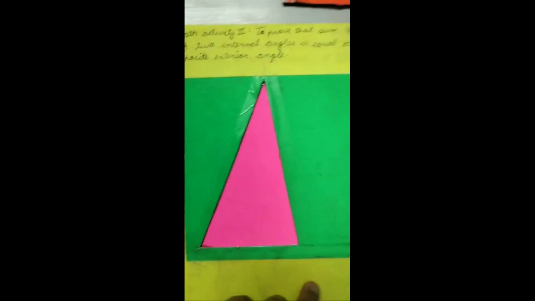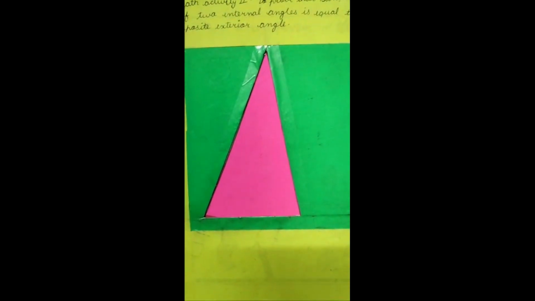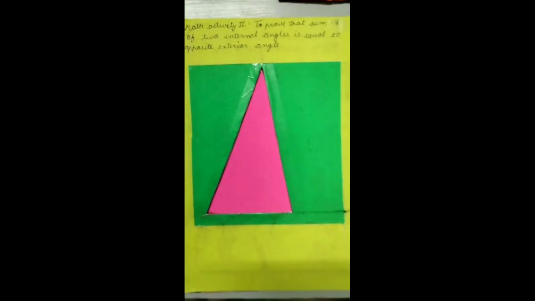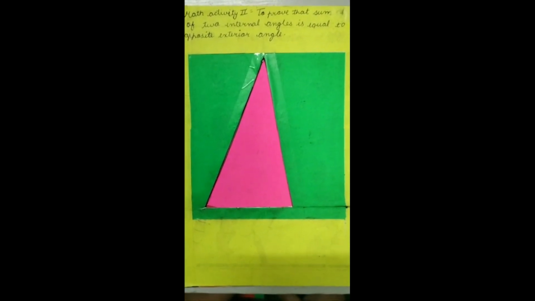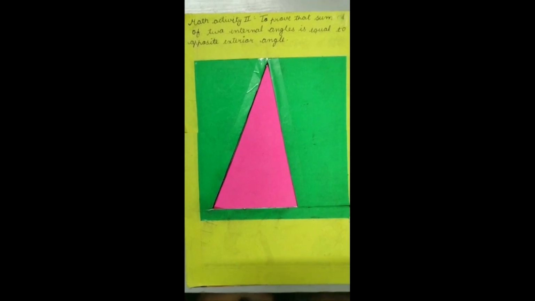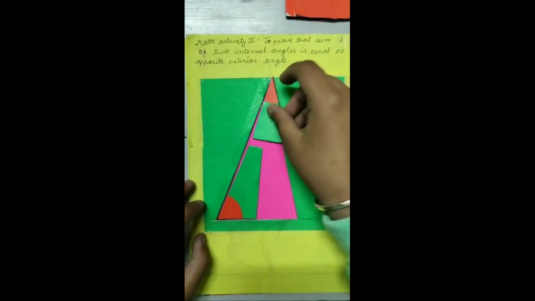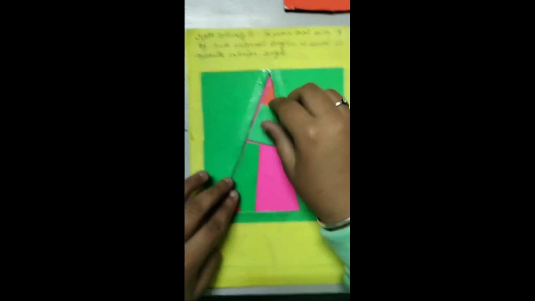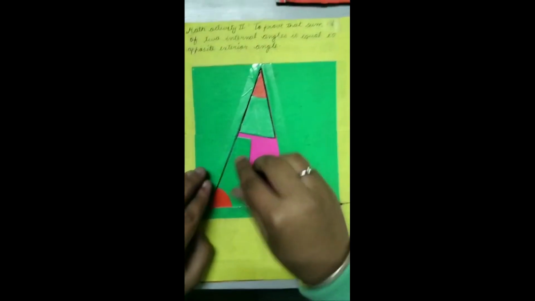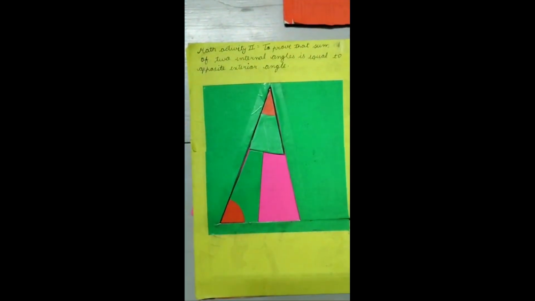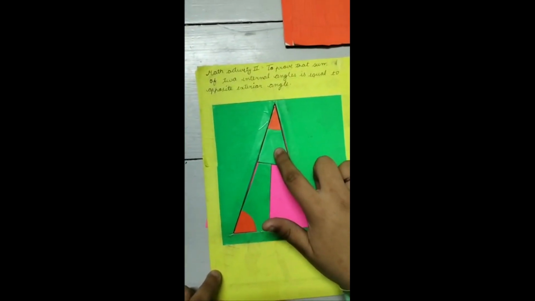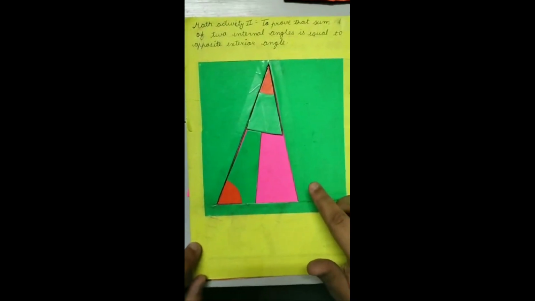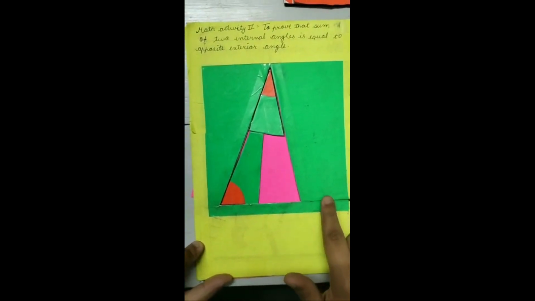In this activity, we will show you that sum of 2 internal angles is equal to opposite exterior angle. Here for simplicity, pick only relevant angles. In this activity, we will show you that sum of this and this internal angle is equal to this exterior angle.